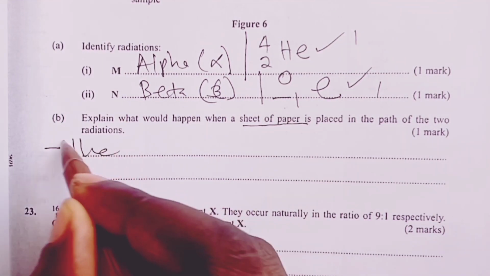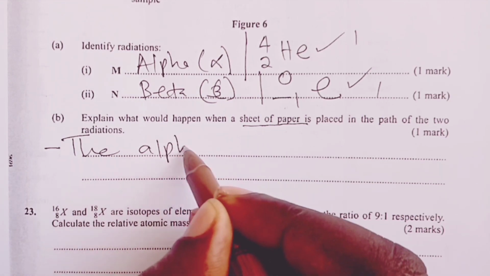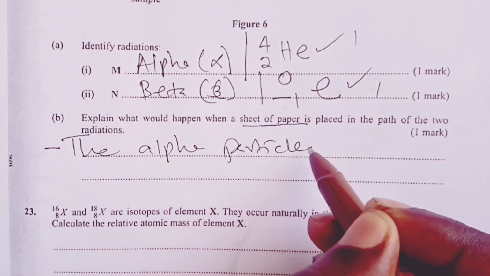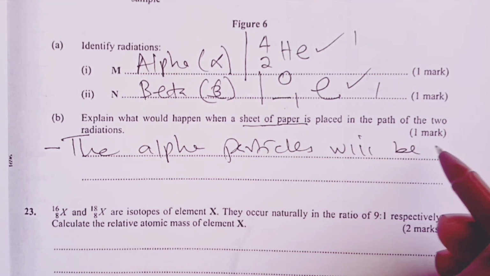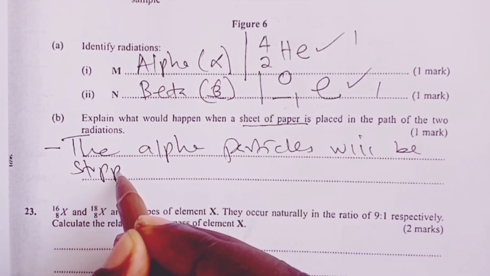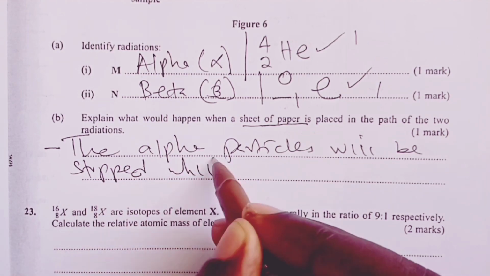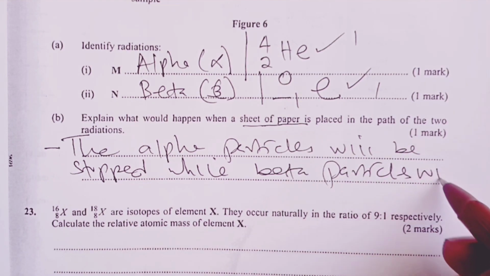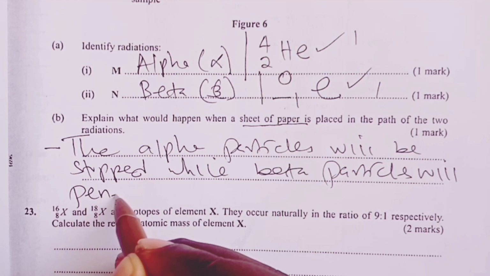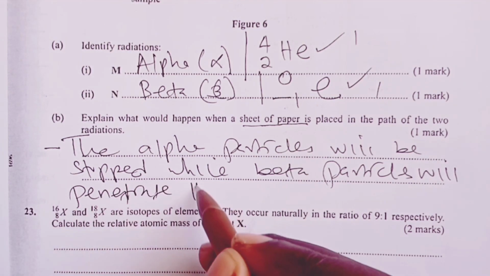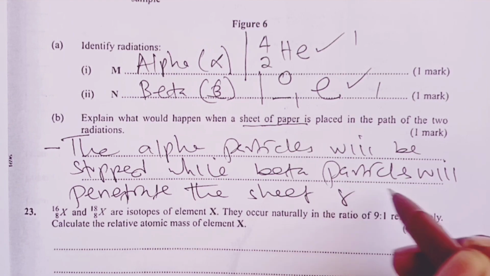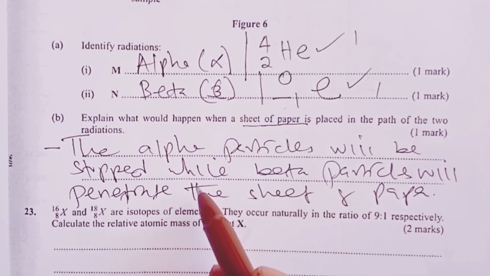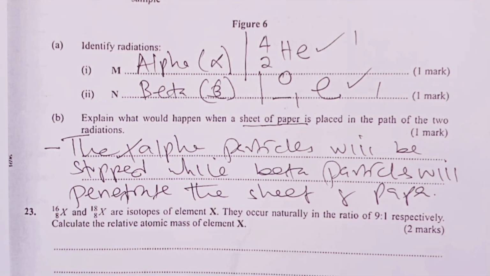So the answer expected here is that the alpha particles will be stopped, while beta particles will penetrate the sheet of paper. So alpha particles being stopped, half mark, beta particles penetrating, half mark, total 1 mark.